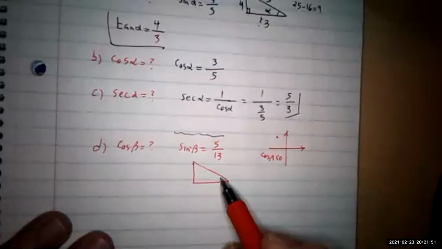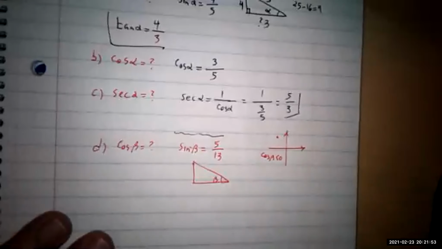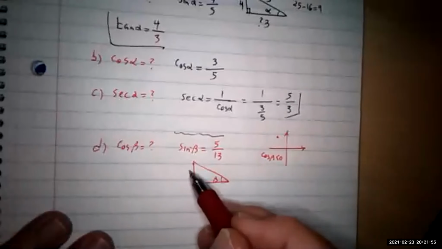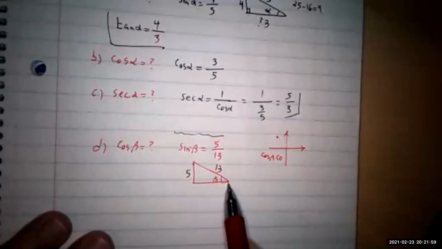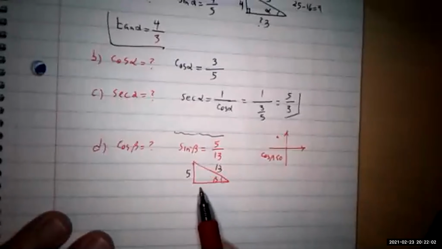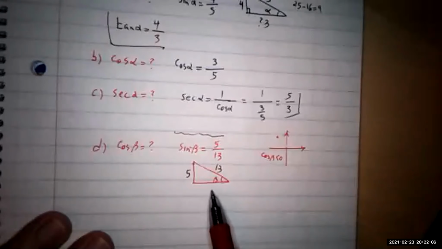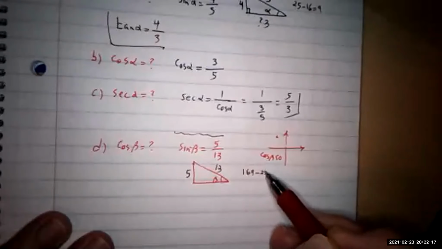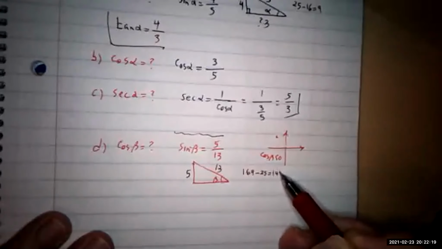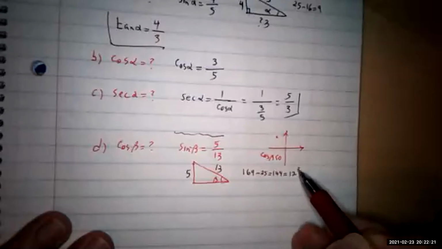If you want to use the right triangle, this is it. So we have the sine, 5 over 13. You get this number? What's the number? 169 minus 25. Yes, 144, which is 12 squared. It's 12. So this is 12.